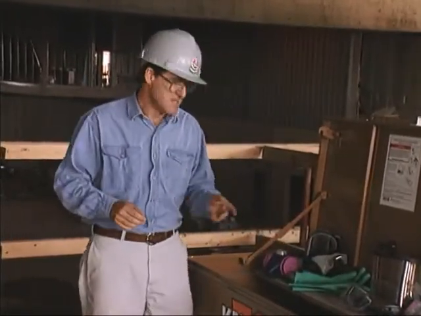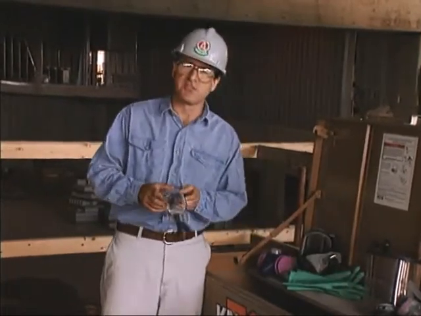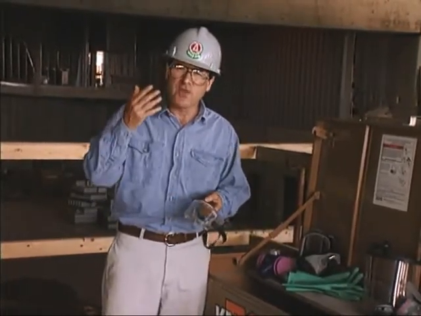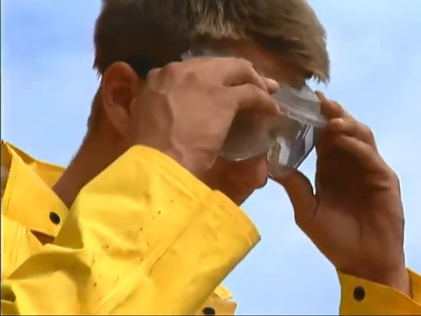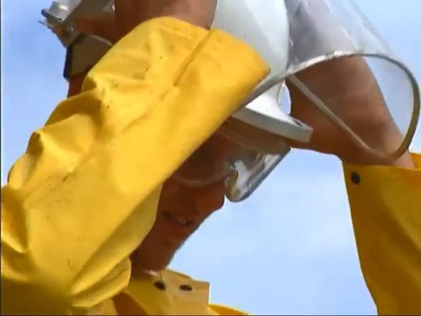Eye protection, such as goggles and face shields, help keep hazardous materials off your face and out of your eyes. And when dealing with corrosives, you should never wear contact lenses. They can make it difficult to flush the eyes if a splash occurs.